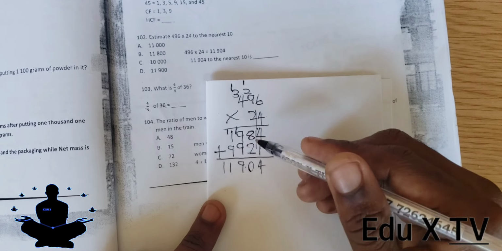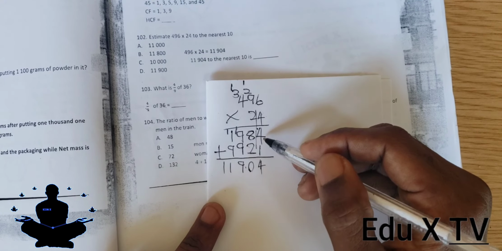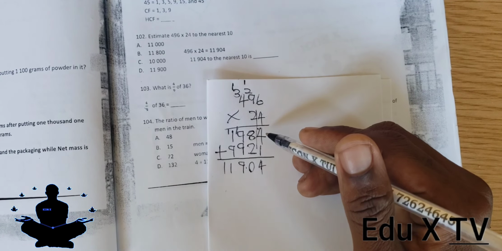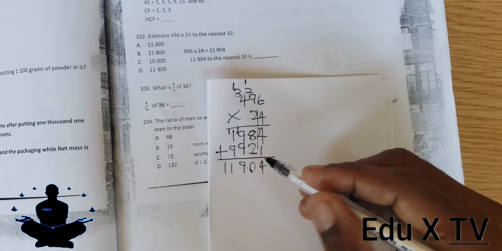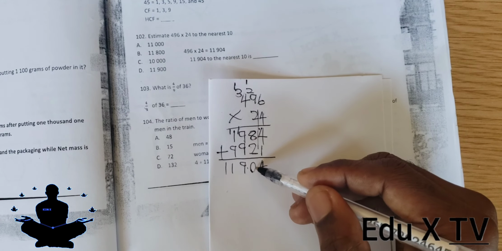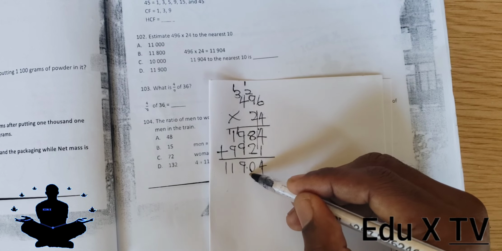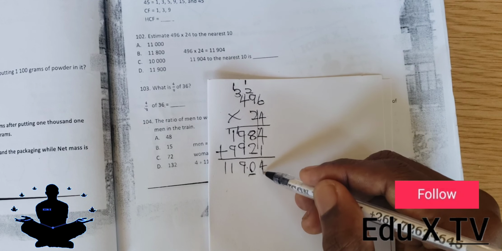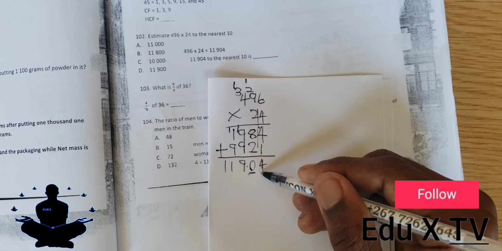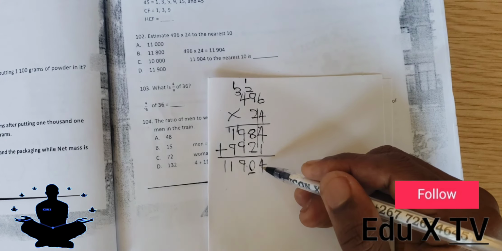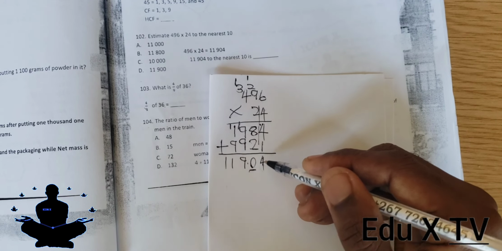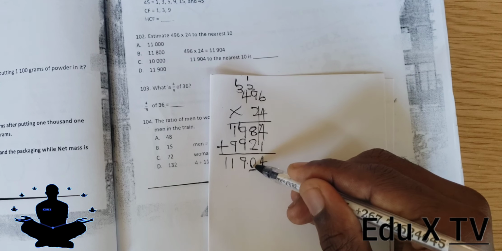From here to the nearest 10. To the nearest 10, we are just going to look at the position here and we look at the number in front. When it starts with 5 till 9, 5, 6, 7, 8, 9, those are positive numbers. If it was positive, it was going to turn this number to be 1.